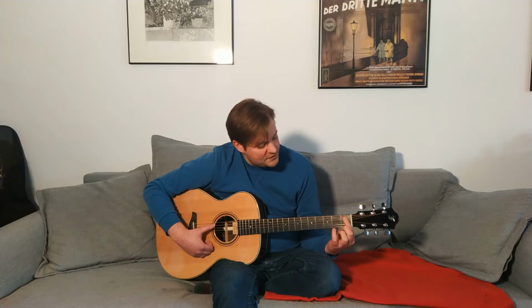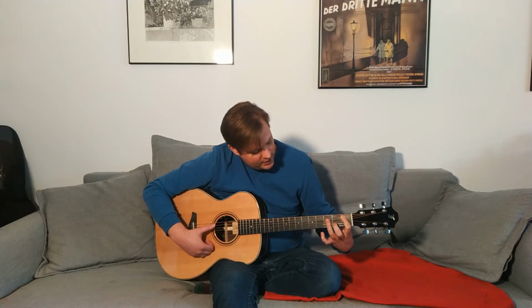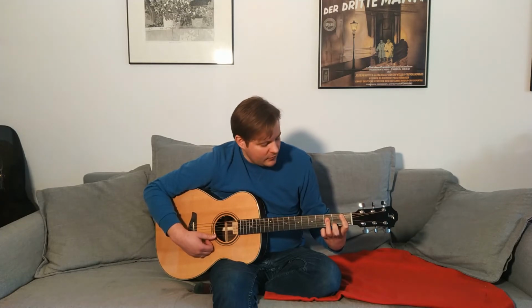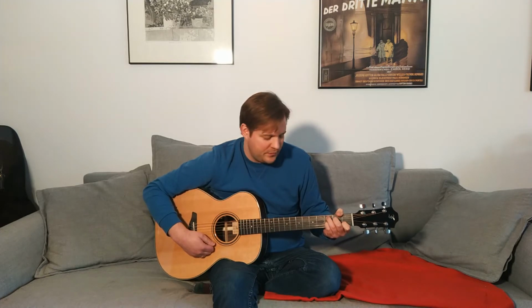We are in the first fret on the 6th string, so we have to go to the first fret of the 5th string. There we have B flat. This is our subdominant. And 2 half steps above that, the C, our dominant.